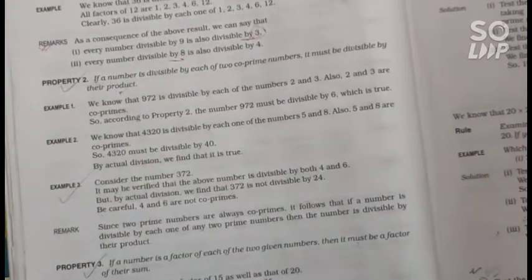Next property, if a number is divisible by each of two co-prime numbers, it must be divisible by their product. So if a number is divisible by any two co-prime numbers, all of you know about co-prime numbers, then the number will be divisible by the product of the co-prime numbers. Next property, if a number is a factor of two numbers, then the number will also be a factor of their sum and also their difference.